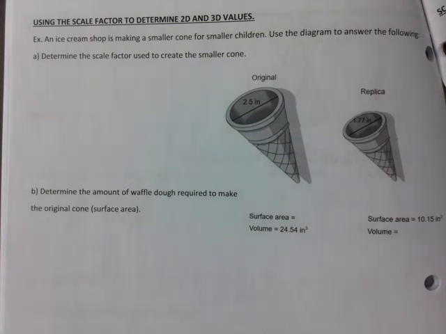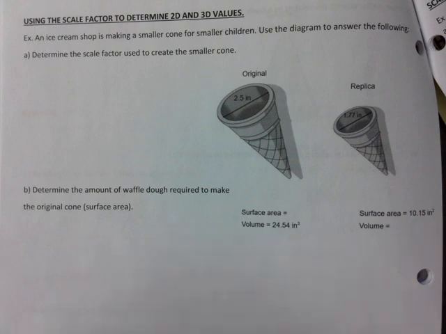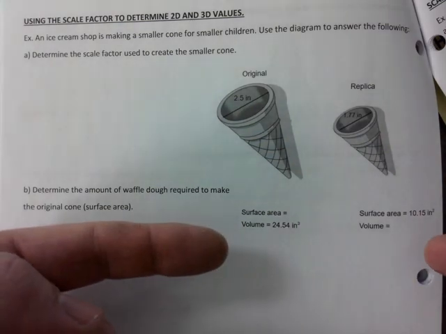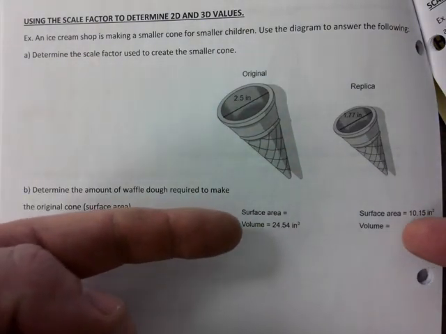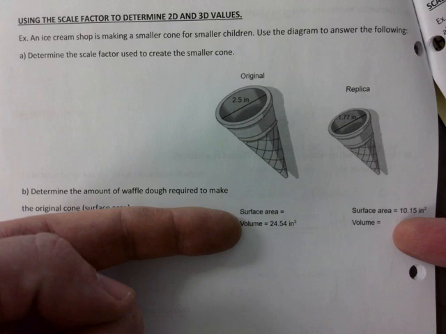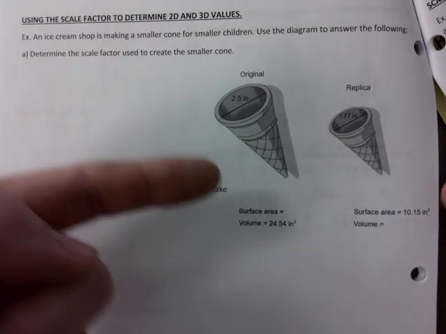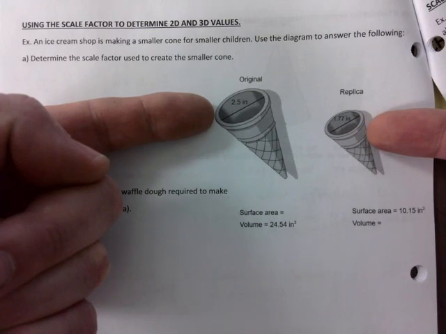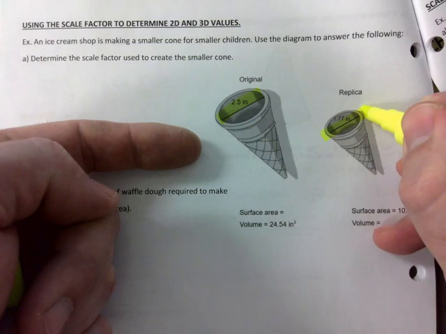Okay, I need you to look at this diagram here. In this case, I'm giving you a diagram. Sometimes it's just going to be wording, but you want to look at, do you know any two corresponding measures? For example, do you know both volumes? You don't. Do you know both surface areas? No. Do you know both of the diameters? Yes. So that's what you're going to use to come up with your scale factor.